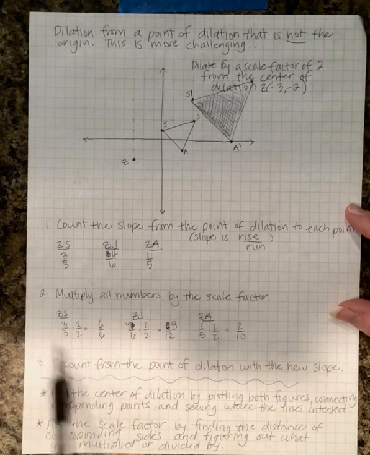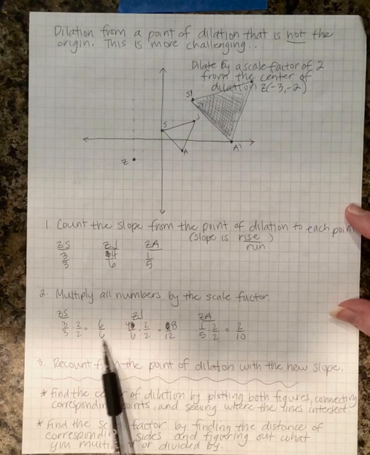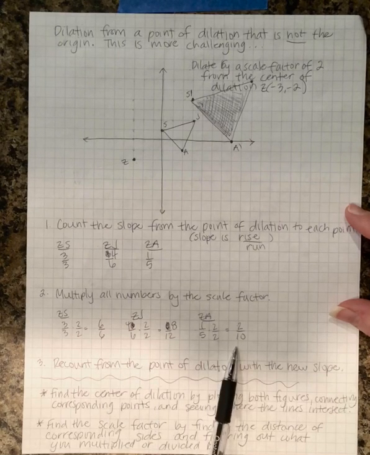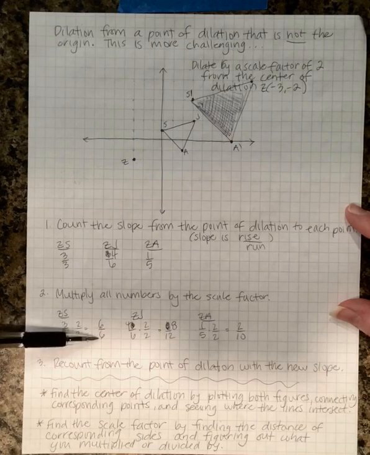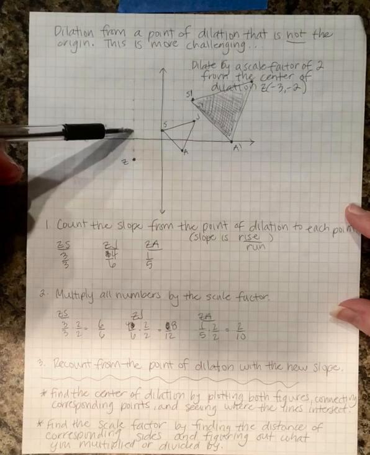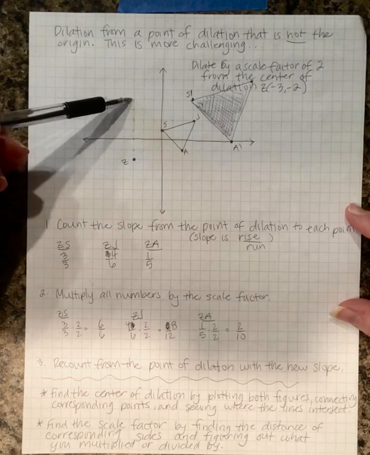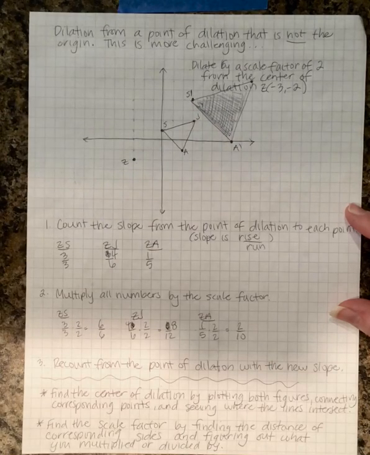So once I've done all my multiplication here and I get my new slope that reflects the multiplication by the scale factor, I just recount from the point of dilation with the new slope. So now ZS should be 6 over 6. So I start at Z, 1, 2, 3, 4, 5, 6, 1, 2, 3, 4, 5, 6. And there's my new S.